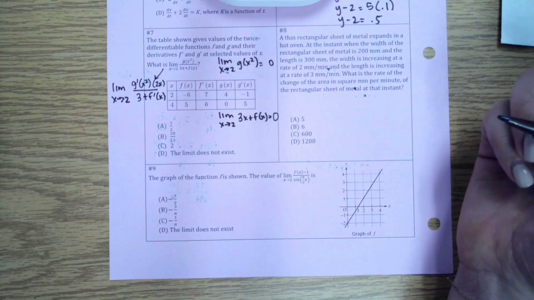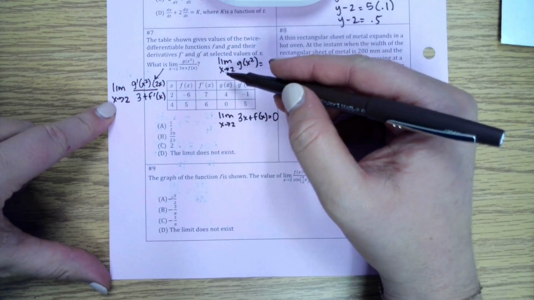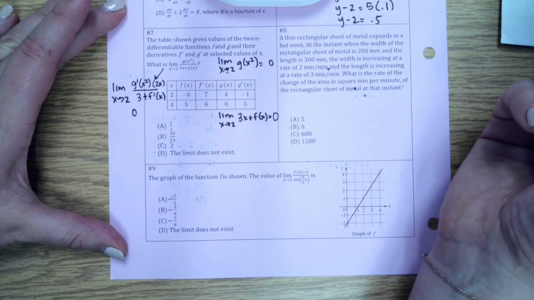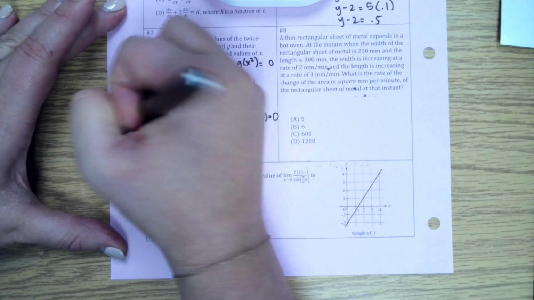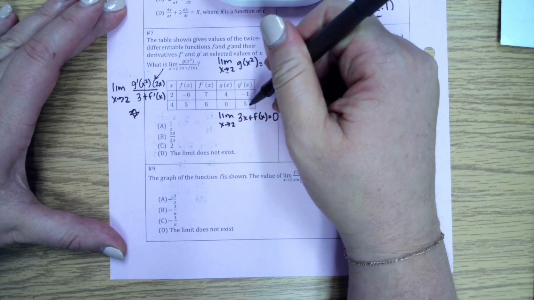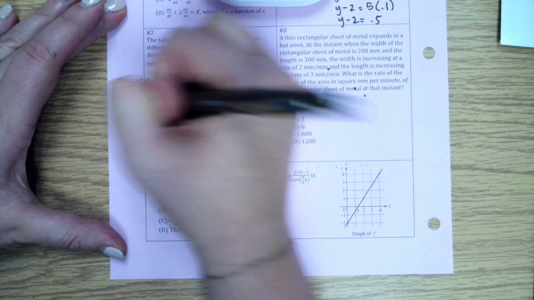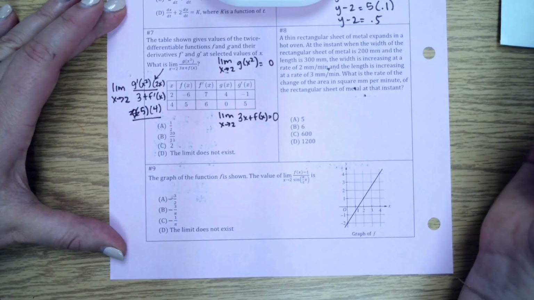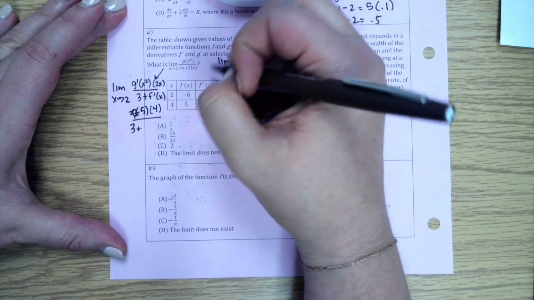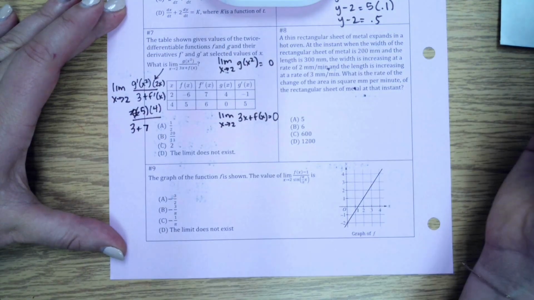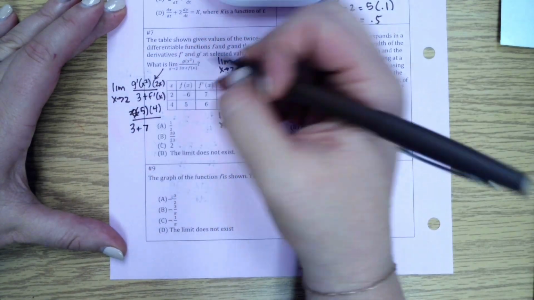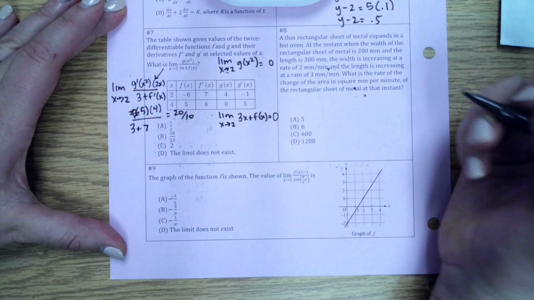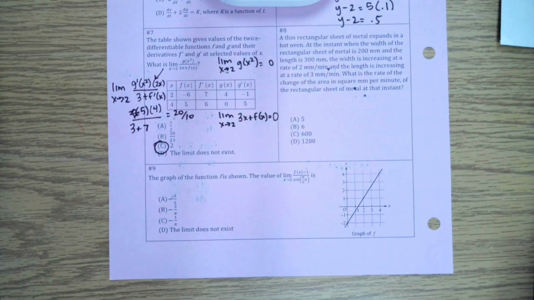And now let's fill in again. So we're going to go g prime of 4. No, g prime, not g. Sorry, g prime. g prime of 4 is going to be 5. And then 2 times 2 is 4, over 3 plus f prime of 2, which is 7. So we have 5 times 4, which is going to give me 20 over 10, which gives me an answer of C, 2.